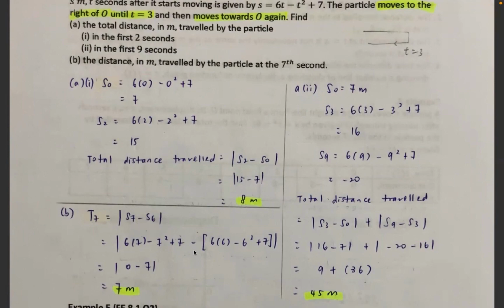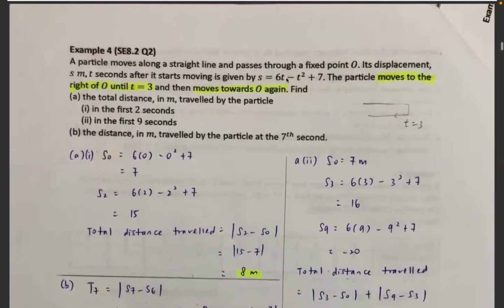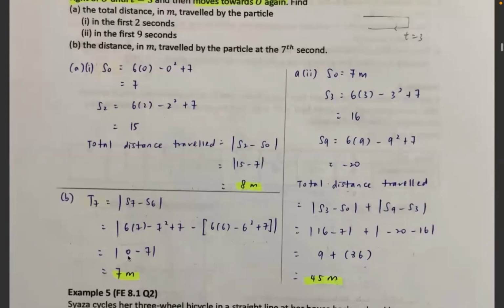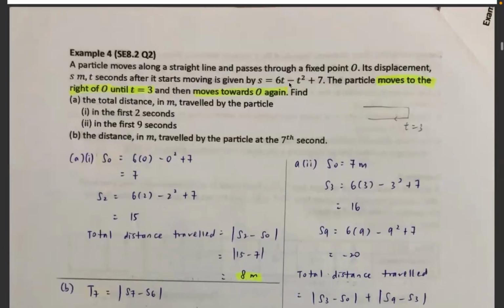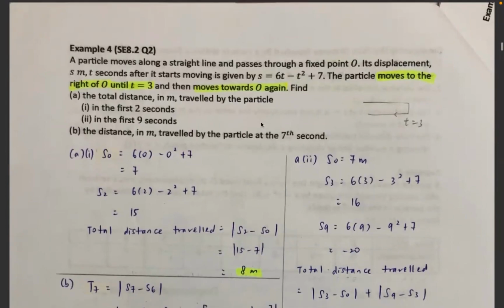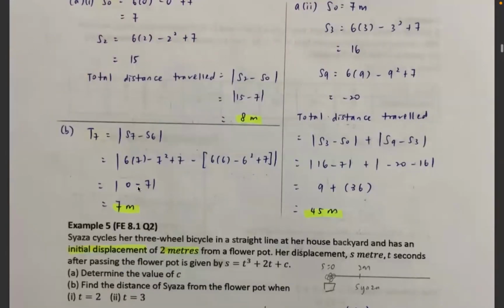Okay, you can also do your working like this. You do your substitution in the modulus instead of finding the answer first, then only sub into the modulus. So for S7, you just have to substitute 7 here and get your answer. Minus S6, substitute 6 into the t position. Then we have answer negative 7. So modulus of negative 7 will give you answer positive 7.